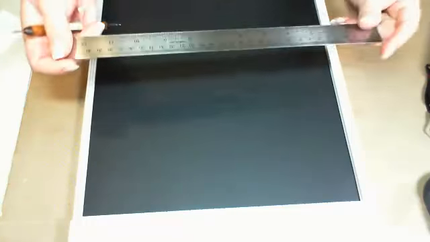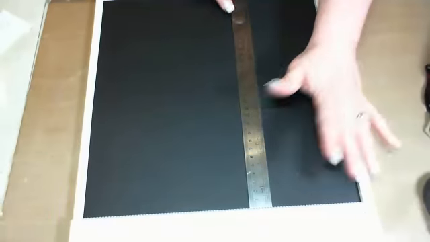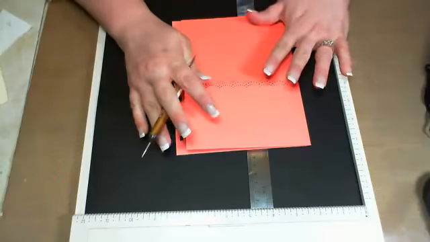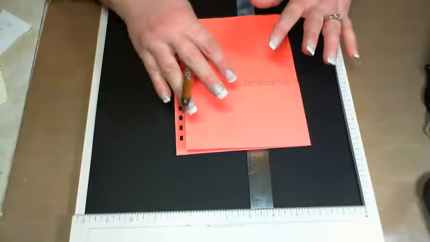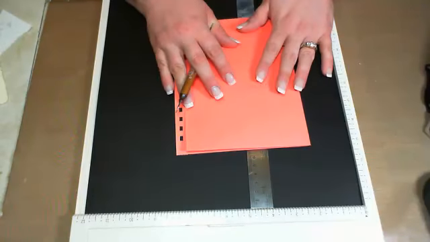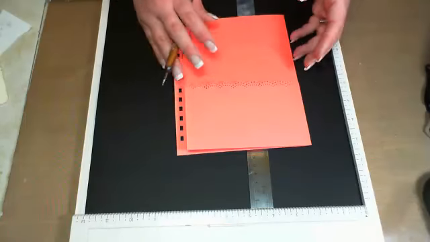Then I take a straight edge ruler and line it up like a T-square. Now I'm going to show you, because the computer likes to get wigged out with the black, so it's probably not going to focus. So I wanted to use a color that you guys could see so you could follow along with what I was doing.